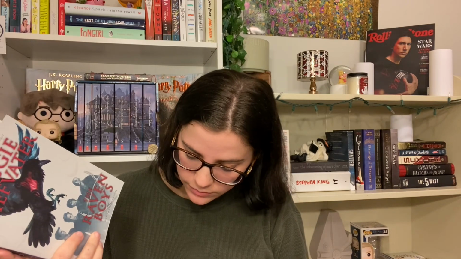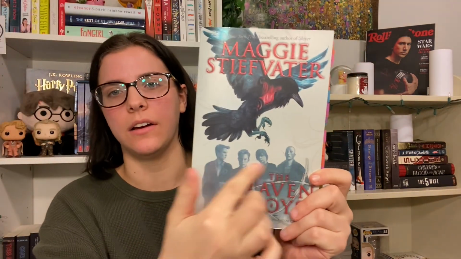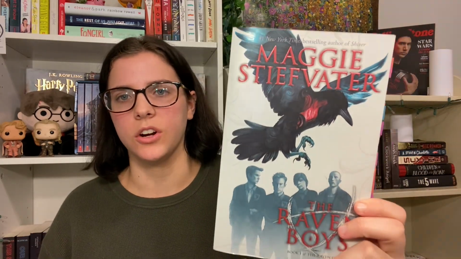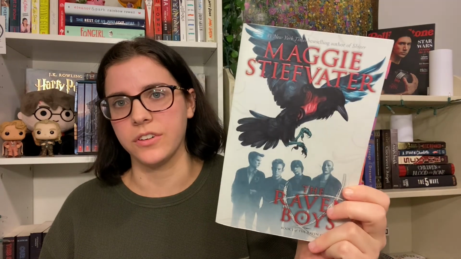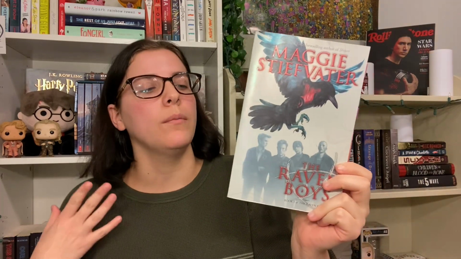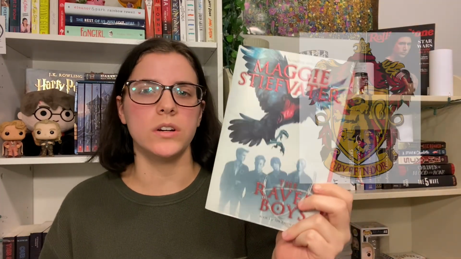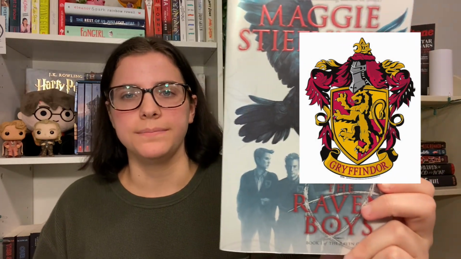And so for the cover, it has the four boys down here and the raven. And, you know, it has kind of like the darker colors and everything like that. So for that reason, I wanted to put it in Ravenclaw. But I think I'm just going to put it in Gryffindor just because, you know, they all look pretty brave, tough guys. That's why I'm putting it in Gryffindor. This one was kind of hard. I don't know. The cover doesn't really give you much to go off of.